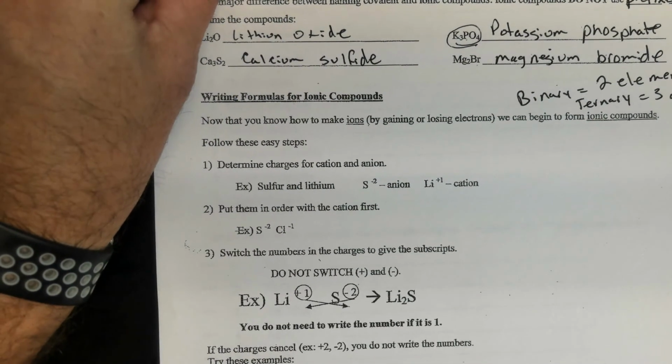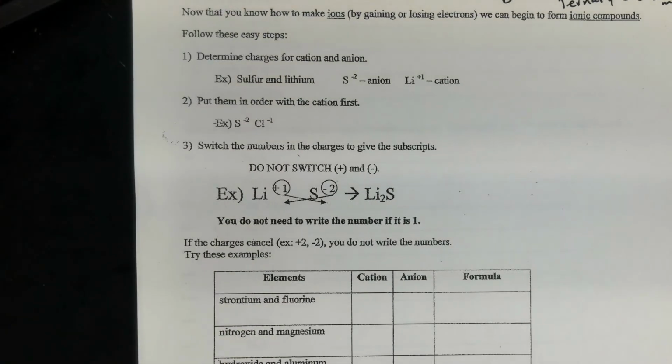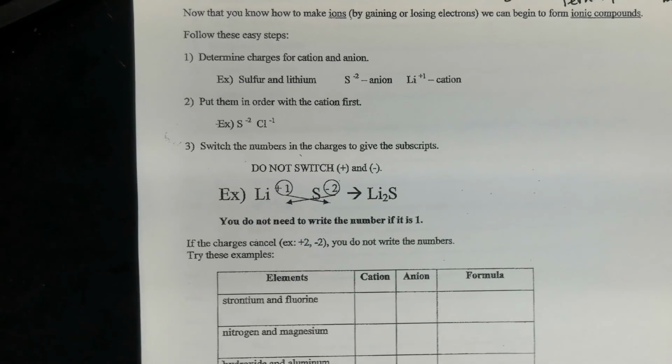The lithium, you're going to have 2 of them because sulfur had 2, and you're going to have 1 sulfur because the lithium had a 1. So you're going to swap the numbers and drop the signs. Does that make sense? If it is the same charge, so if it's a +1 and a -1, you're just simply going to not write the numbers. They're going to reduce to their lowest form.